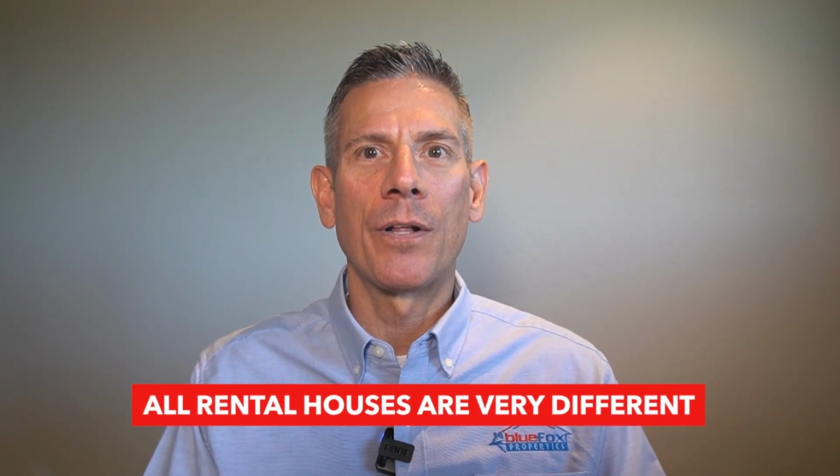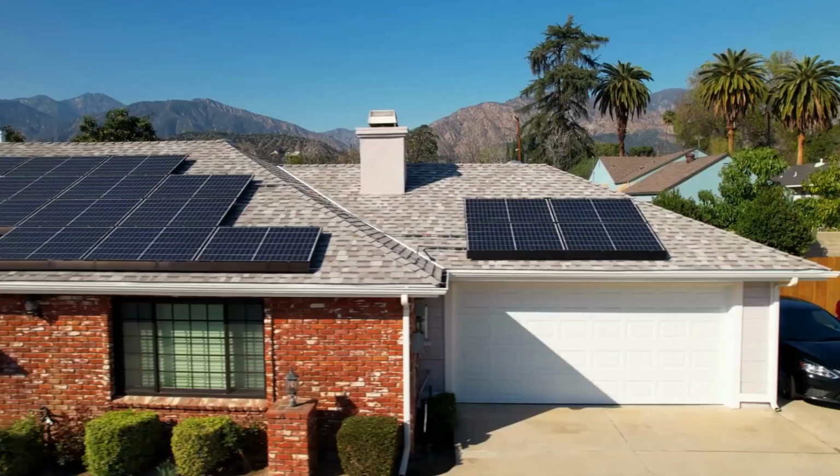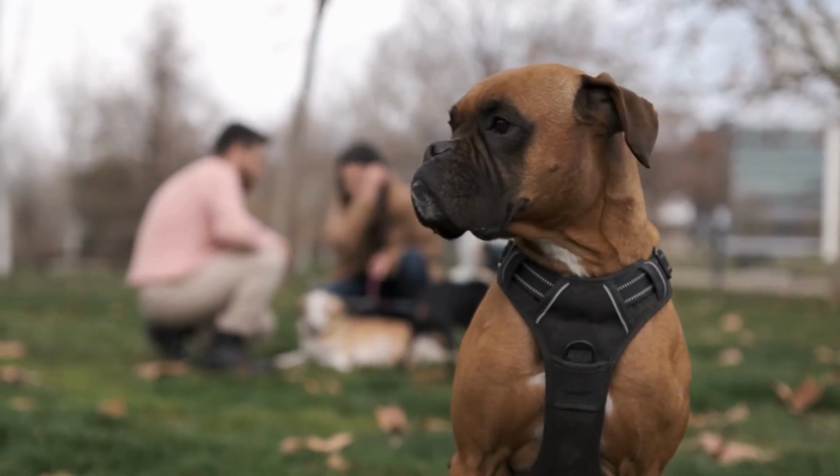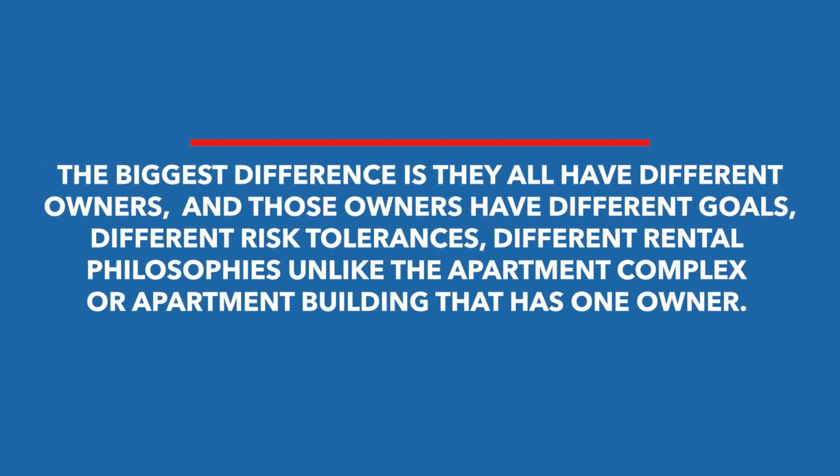Unlike apartments that are mostly the same within an apartment building, all rental houses are very different. They're different sizes, different amenities, different locations. Some allow pets, some don't. But perhaps the biggest difference is they all have different owners. And those owners have different goals, different risk tolerances, different rental philosophies, unlike the apartment complex or apartment building that has one owner. So if an owner wants to set a rental rate aggressively low so they can rent the house fast, they're going to rent that house faster than the owner that overprices his house to, they call it, test the market, right? So here again, remember, for any single-family rental, the vacancy rate will be 0% or 100%.